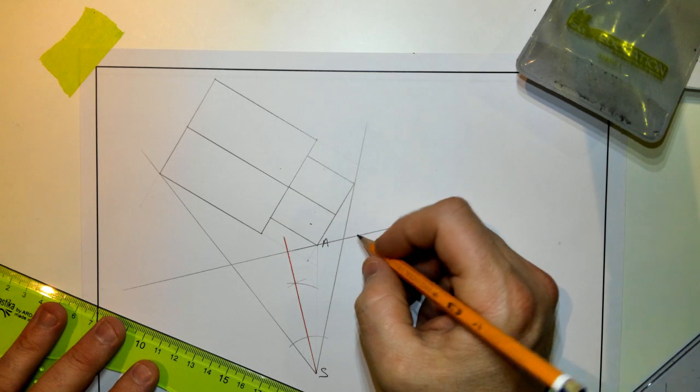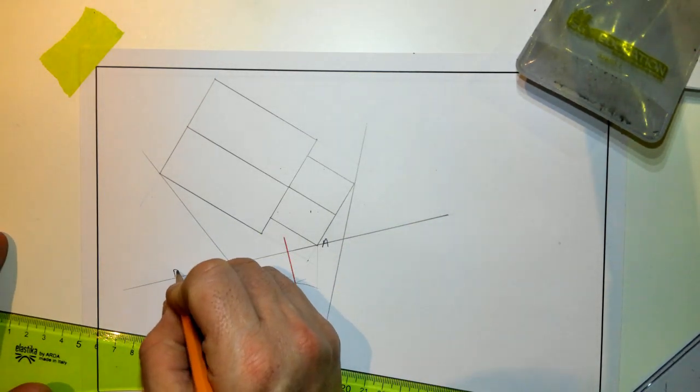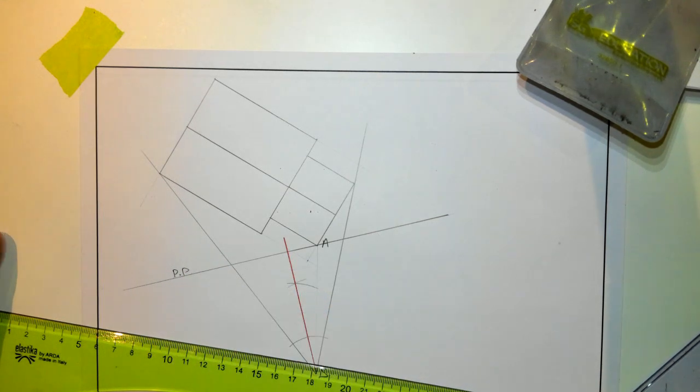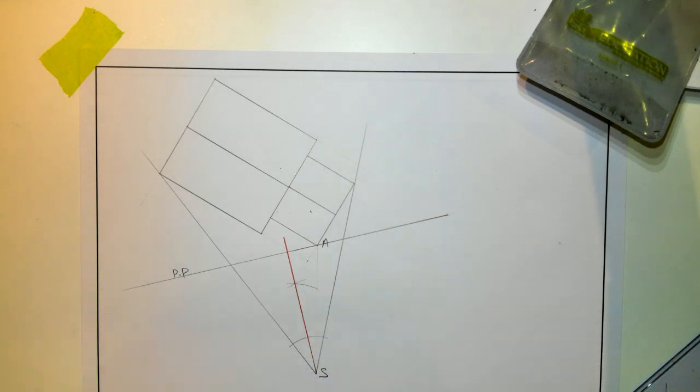That's my picture plane in position. Okay, so just label that as picture plane, my PP. Okay, picture plane. Now what I want to get is my vanishing points on my picture plane.